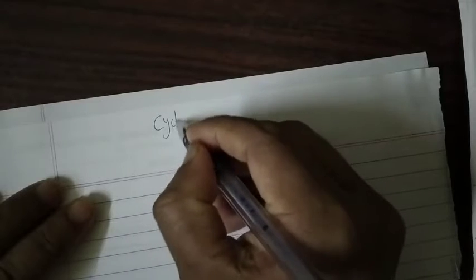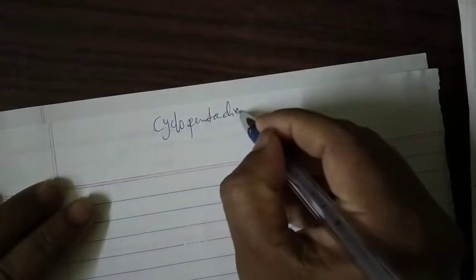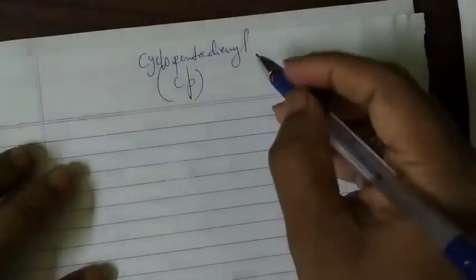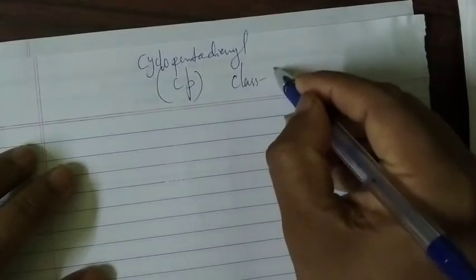Hello students. In the last class, that is the fifth class, we started with the cyclopentadienyl. Very important. It is also represented as Cp in most of the textbooks. And today is the sixth class.